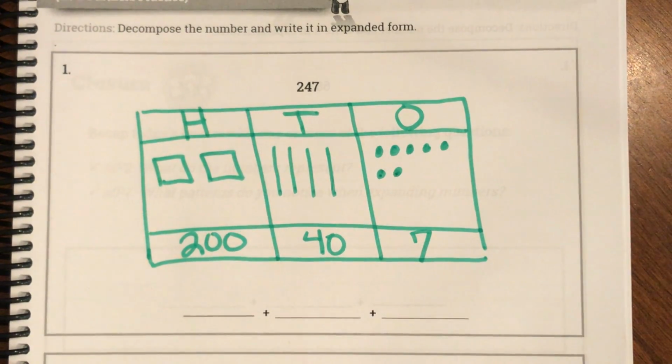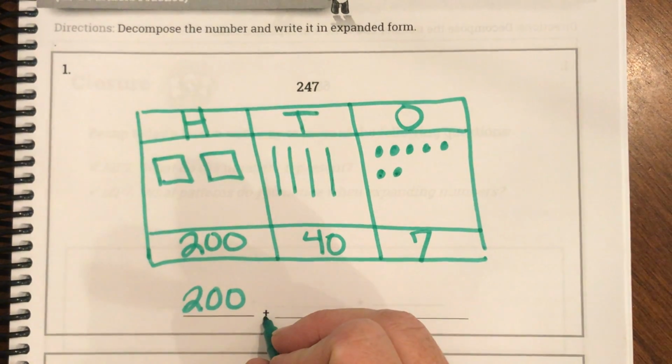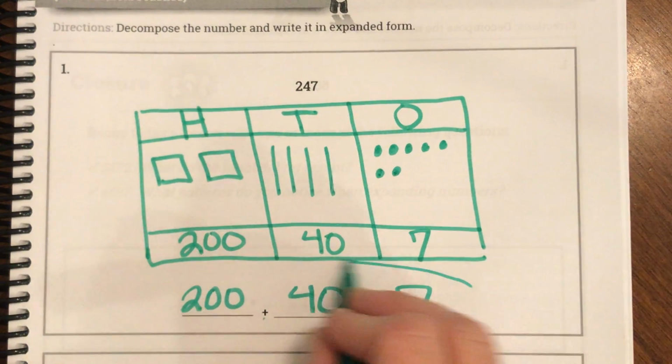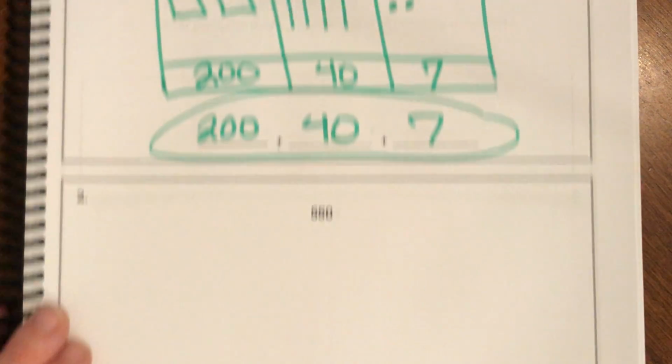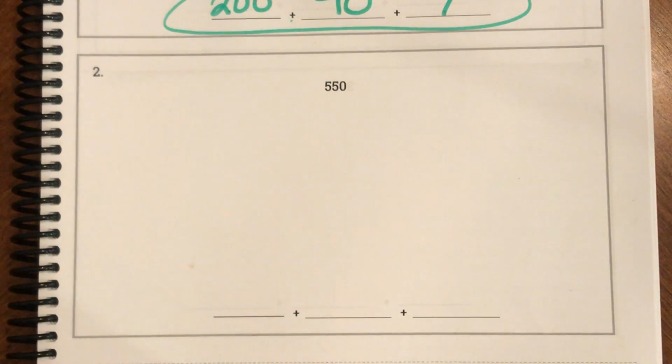We've drawn it using base 10 blocks. Now let's write it as expanded form. So I have 200 plus 40 plus 7. And that is our answer, boys and girls. Okay, let's do one more together. Okay, this time our number is 550.